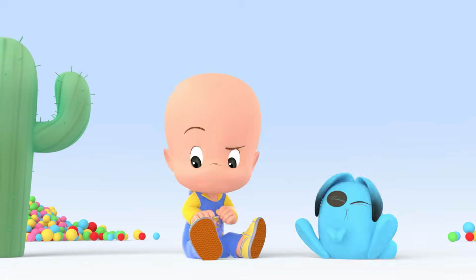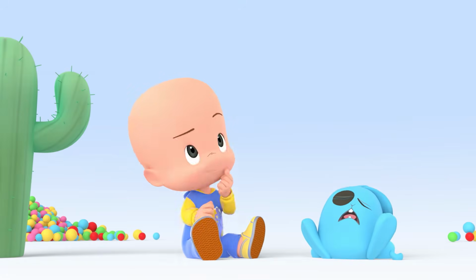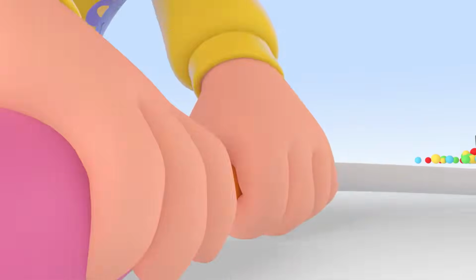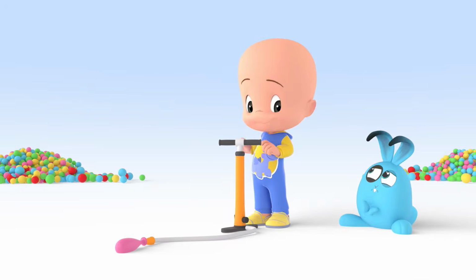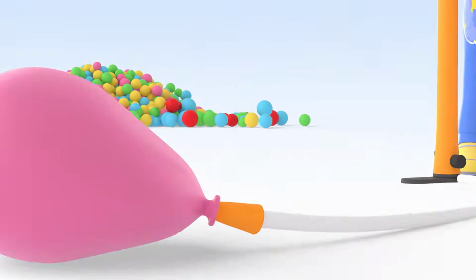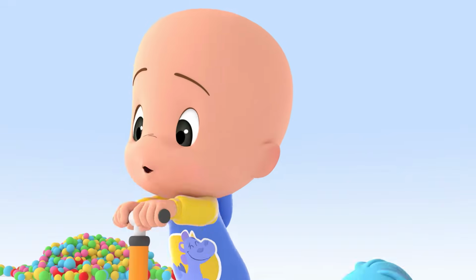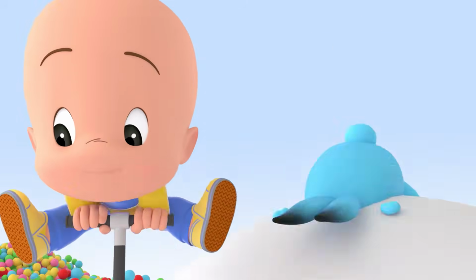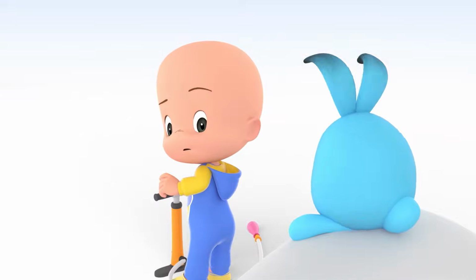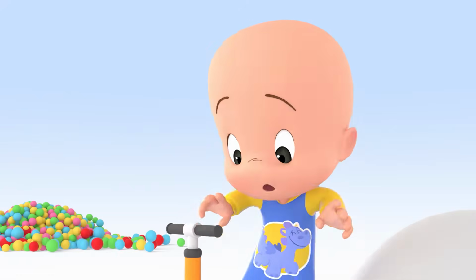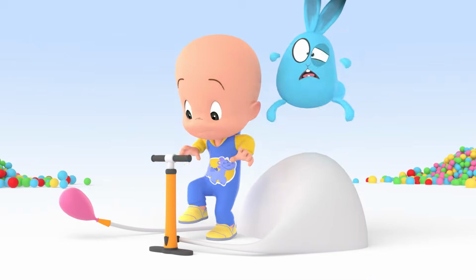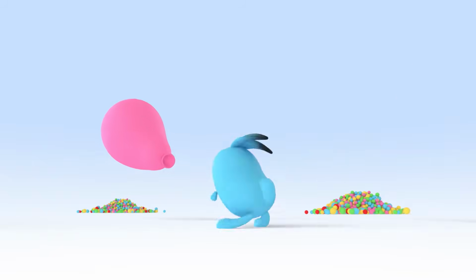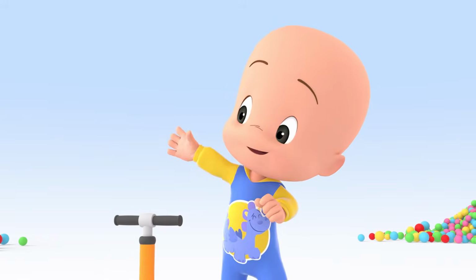Balloon? More balloons? Balloon! Balloon! Balloon! Balloon! Balloon! Bye, Blue Bunny!